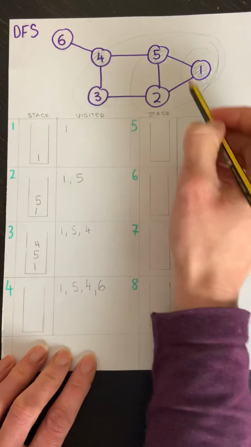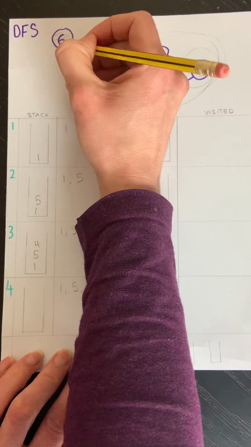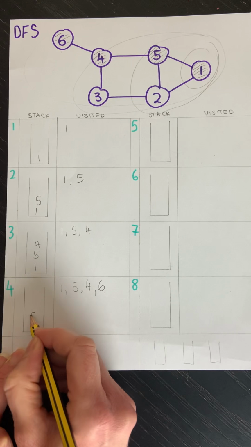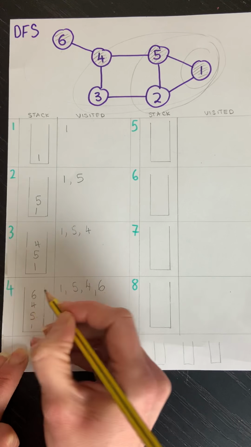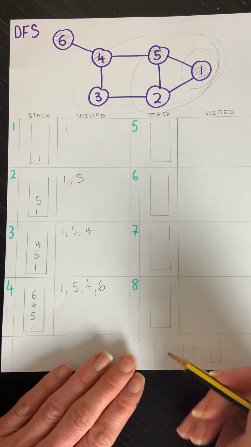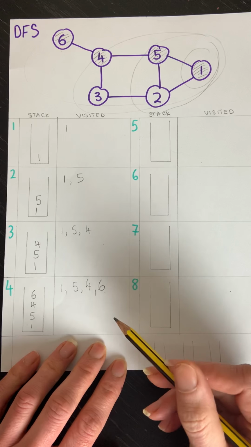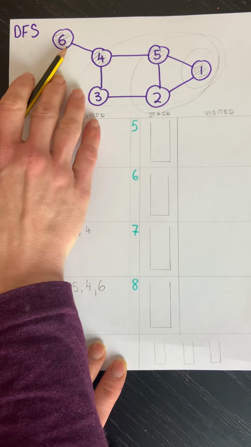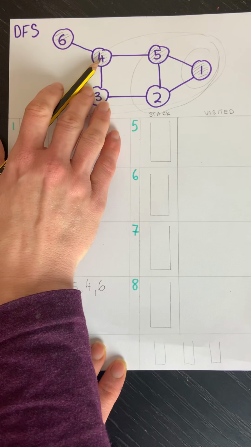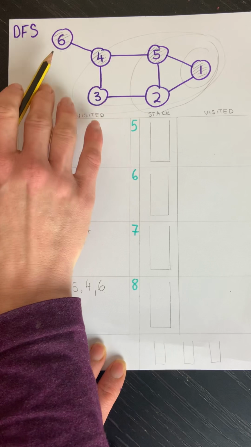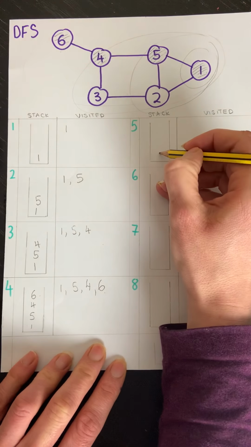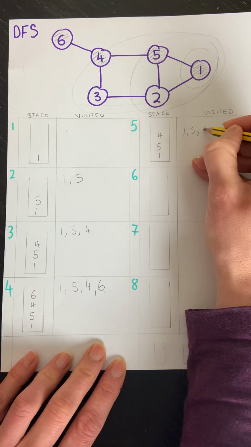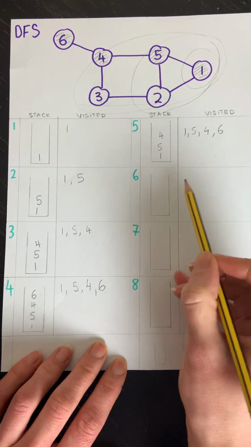Okay, so now we're as deep as we can go when we get to 6. So we're marking 6 as visited, pushing 6 onto the stack. There we go. Going back through the while loop, stack's not empty, peek at node 6. 6 does not have any unvisited children because 4's already been visited and that's its only child. So we're going to the else, pop the top node off the stack. So we're just left with 1, 5, 4. Nothing changes in the visited list this time.